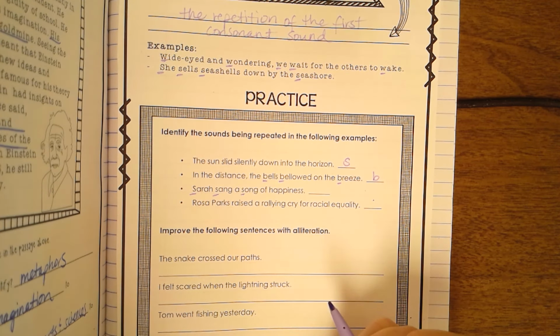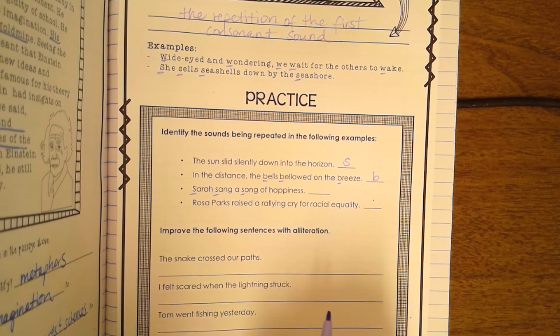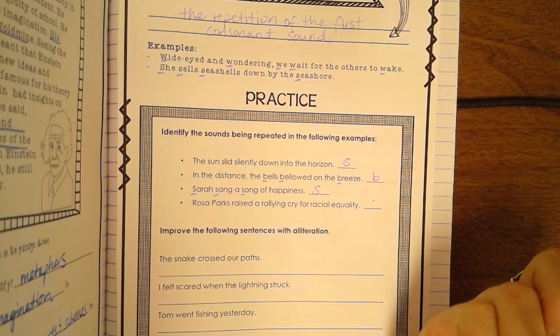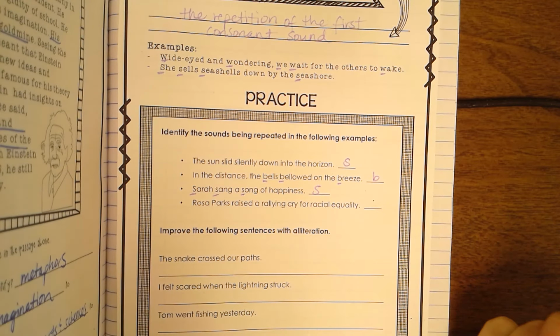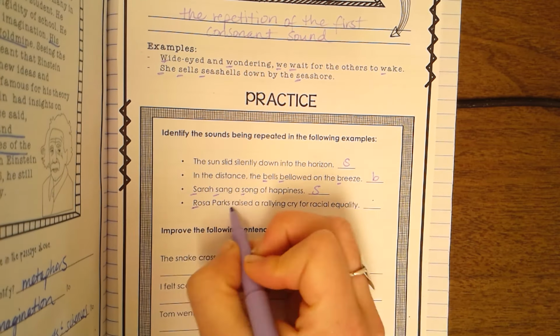Okay, so even though that's there, that would not technically be included in the alliteration, but it is still being repeated again in that word in the sentence. Okay, and the last one. Rosa Parks raised a rallying cry for racial equality. I see an R, an R, an R, and an R here.